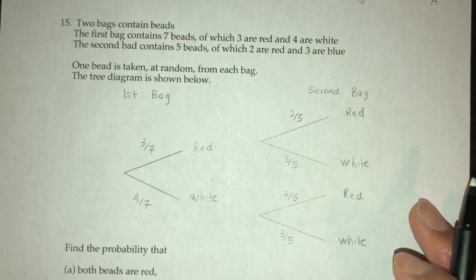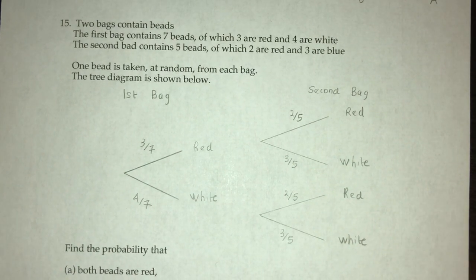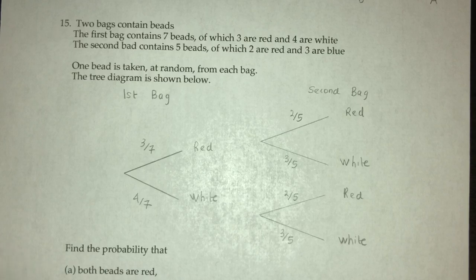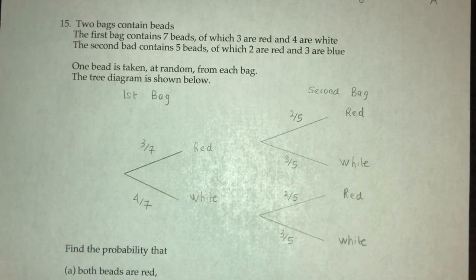Now let's move on to question 15. So we have 2 bags containing beads. The first bag contains 7 beads, of which 3 are red and 4 are white. And the second bag contains 5 beads, of which 2 are red and 3 are blue. I think I wrote something wrong here. This should be blue, not white, sorry about that.